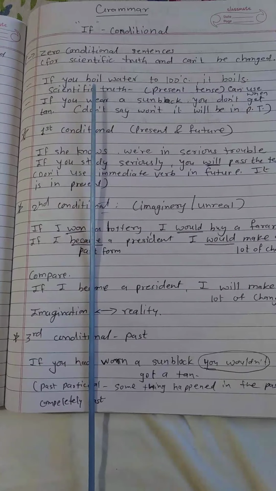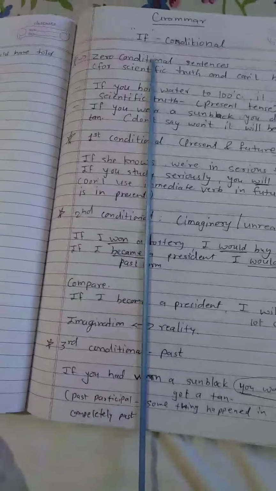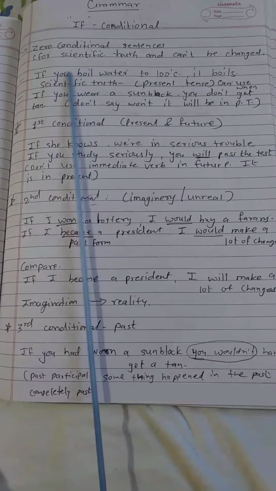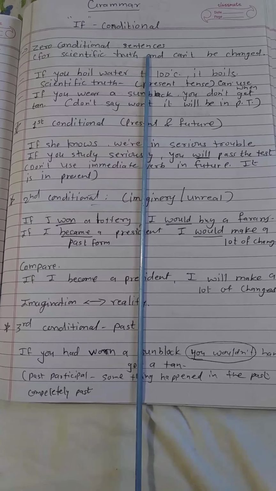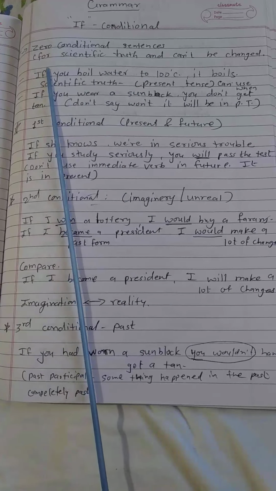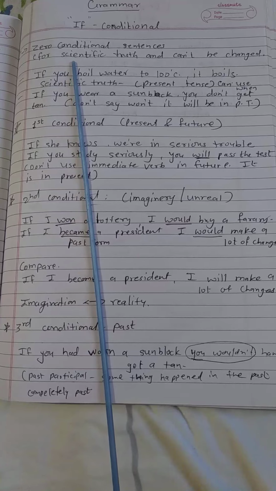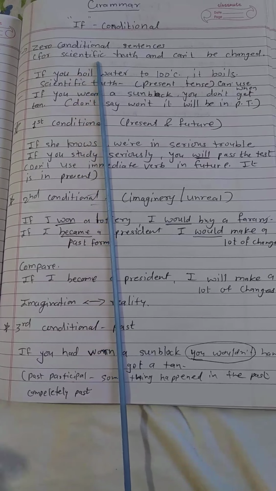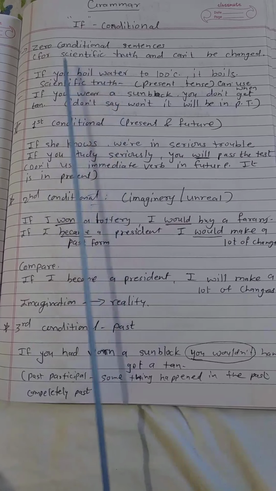So, first condition you have to remember is zero conditional sentences. What are zero conditional sentences, and where are they used? Remember it very carefully. These videos you have to keep with you and learn repeatedly, so that you will come to know how to use it.